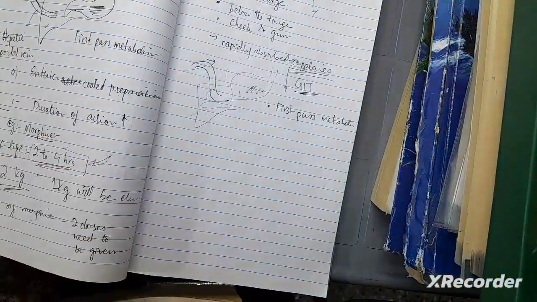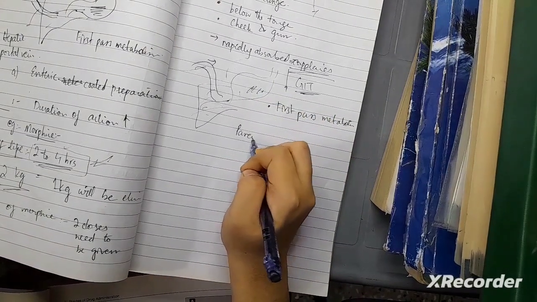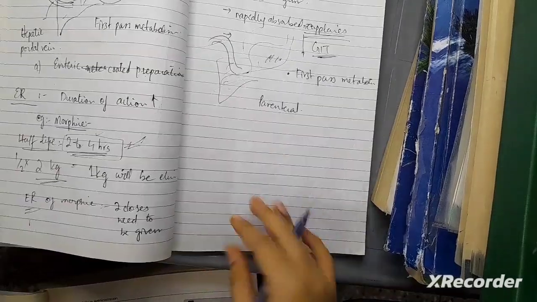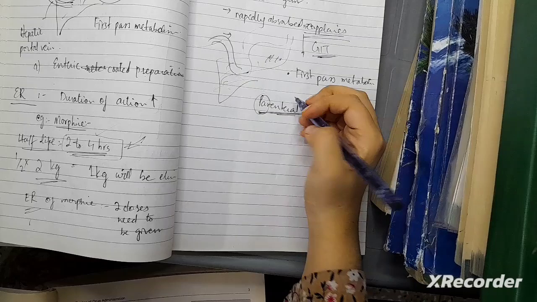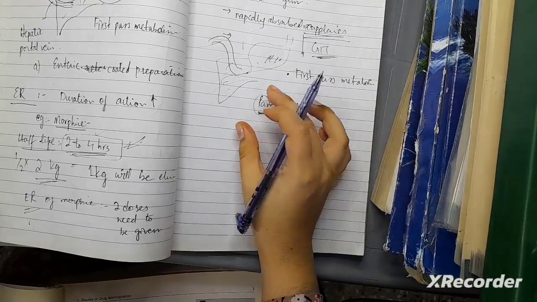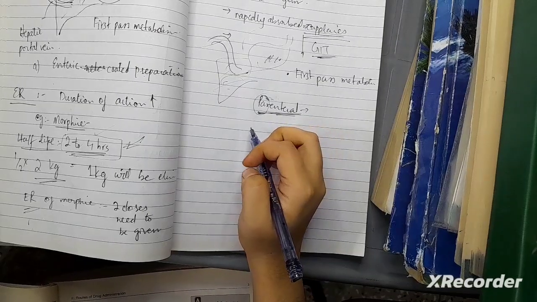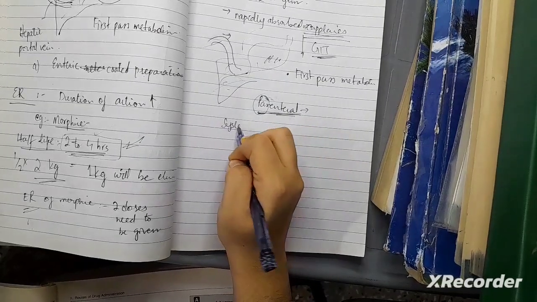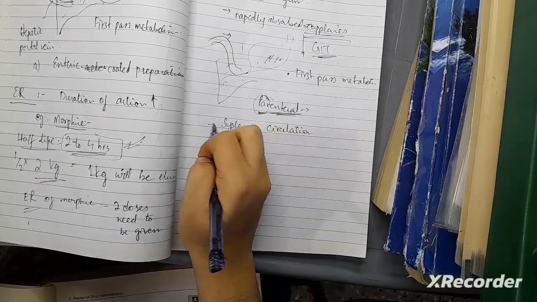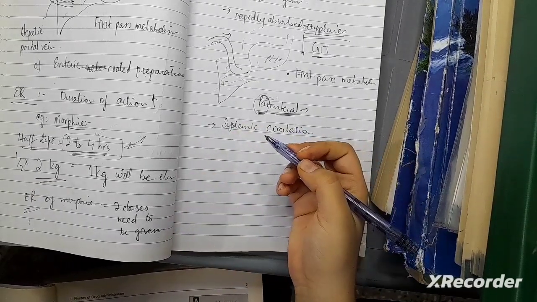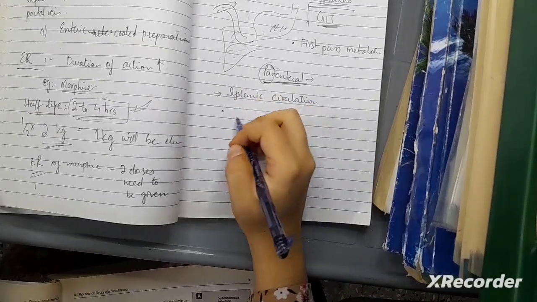Now we move on to the parenteral routes. What is the meaning of parenteral? Par means to bypass, and enteral basically refers to the GIT tract. So we are bypassing the GIT tract, and we are directly transferring the drug into the systemic circulation. It is the mechanism by which we directly put the drug into the blood.